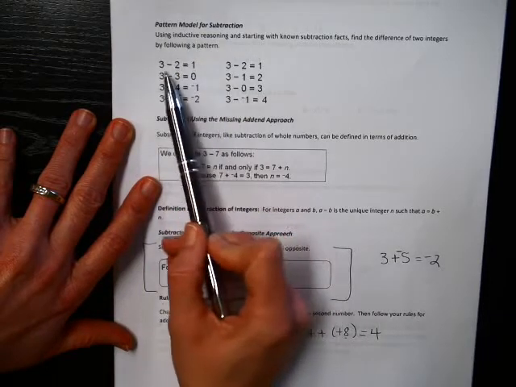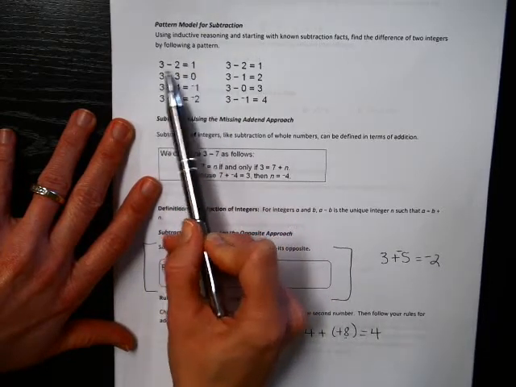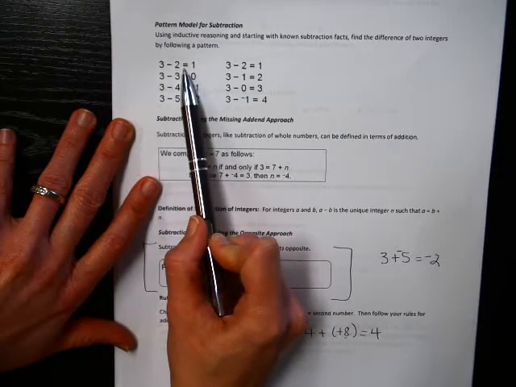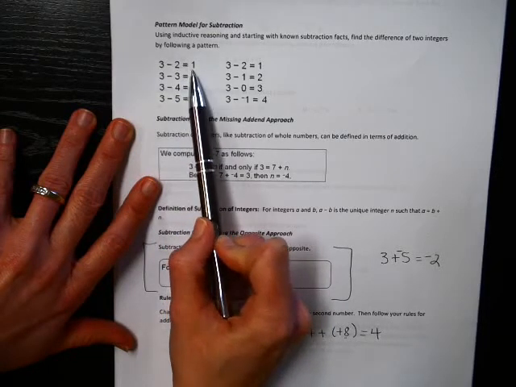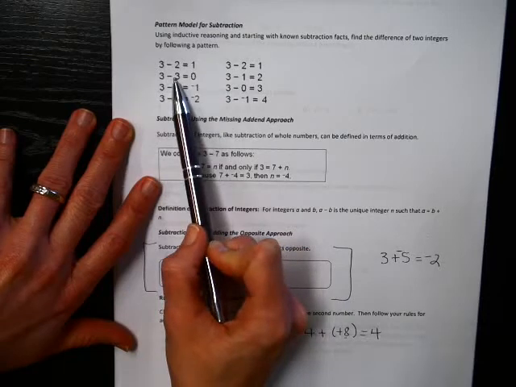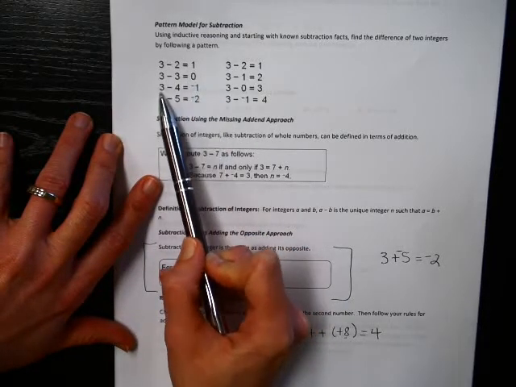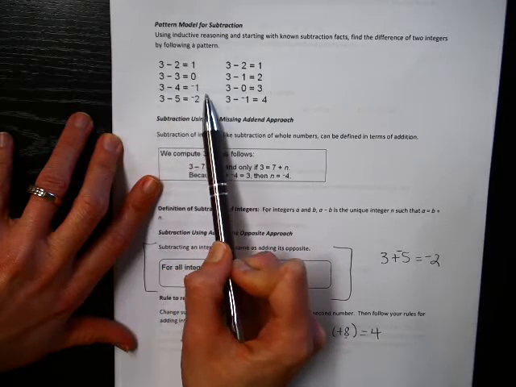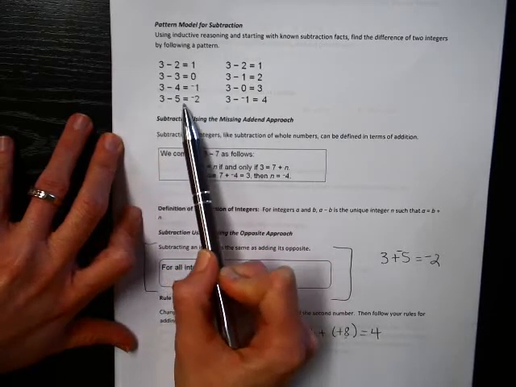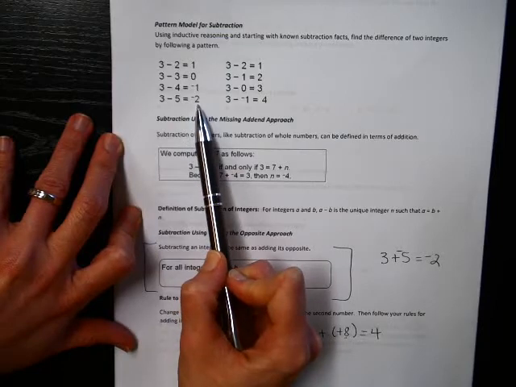You start with a known subtraction fact, like 3 minus 2, we know that equals 1. Then we just keep following the pattern. Well, 3 minus 3 we know is 0. These are going down 1. So 3 minus 4 would have to equal negative 1, and 3 minus 5 would have to equal negative 2, okay?